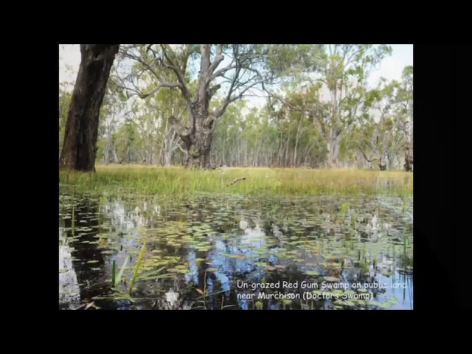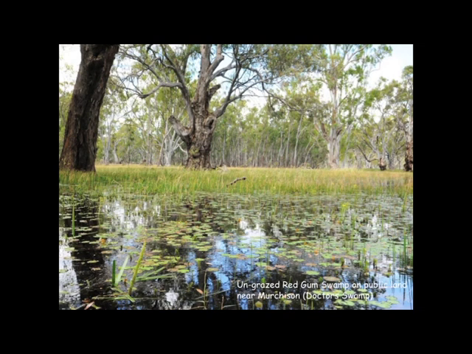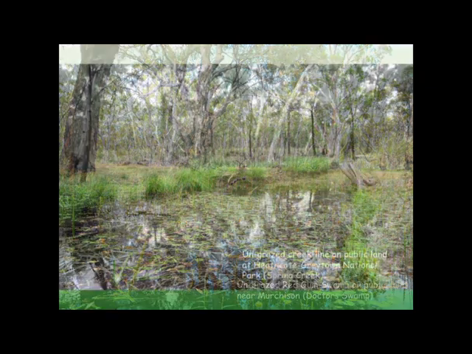This is on public land. This is the Doctor's Swamp near Murchison, which is, if you want to go and see a red gum swamp, probably how it should be, or what they would have looked like a couple of hundred years ago. This has got just incredible diversity in the understory, lots of different species of emergent and floating plants, really amazing habitat and really ideal habitat for frogs.